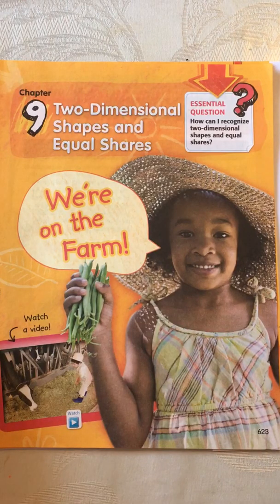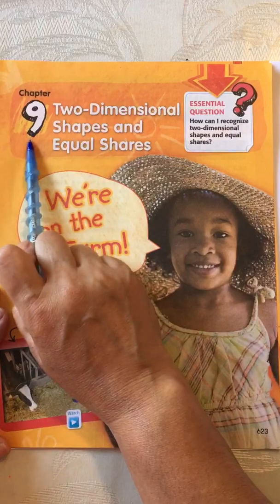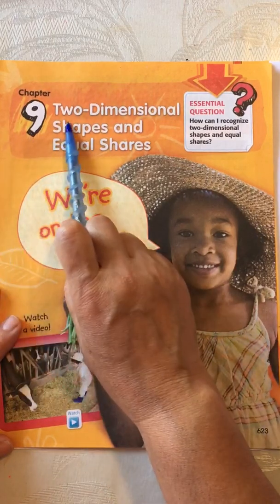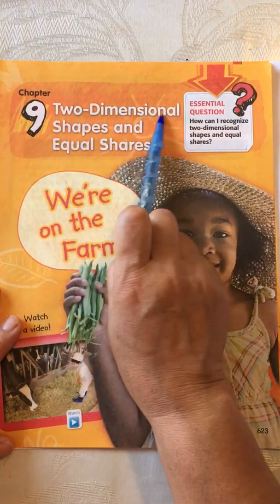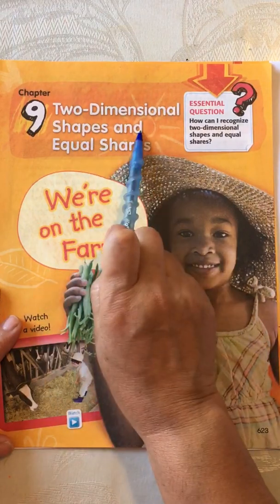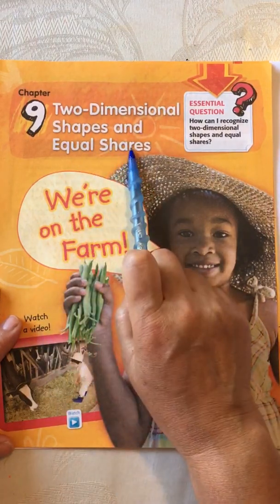For the next 2 weeks, we are going to work on Chapter 9. It is called Two-Dimensional Shapes and Equal Shares.